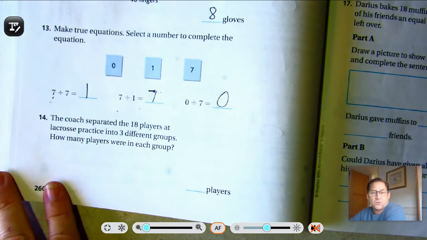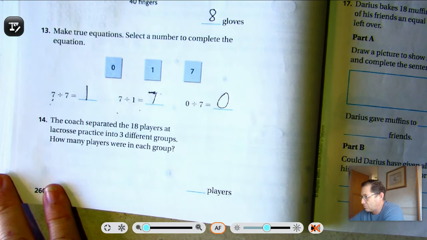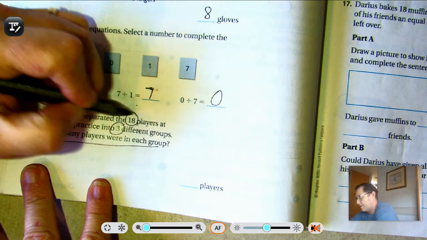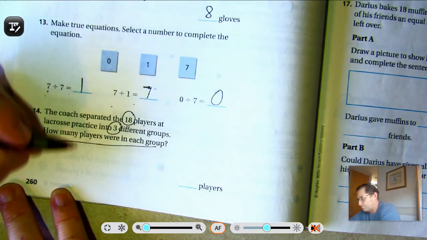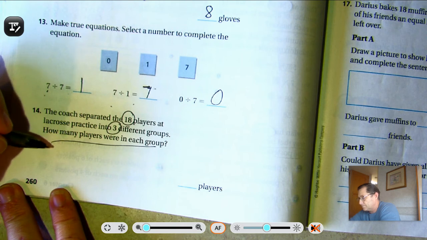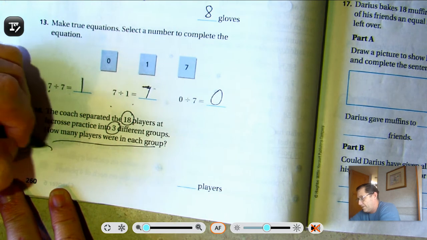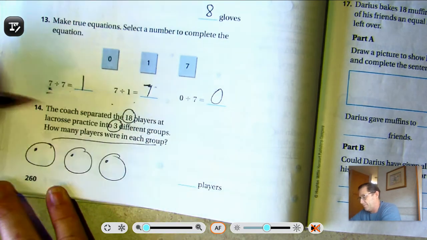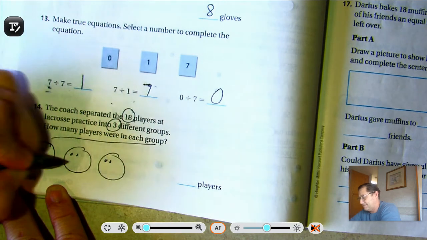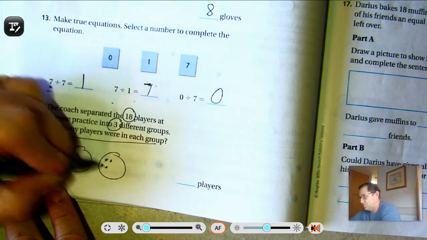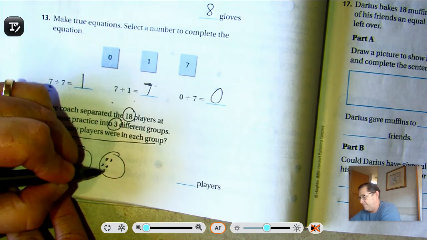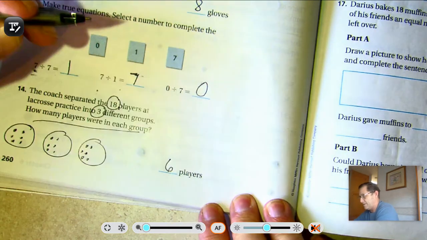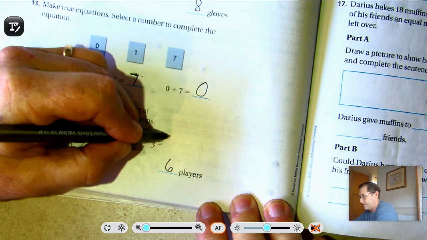14. The coach separated the 18 players at lacrosse practice into 3 different groups. How many players were in each group? All right, so 3 groups. 18 players have to be shared. 3, 6, 9, 12, 15, 18. All right, so there's 6 players. 18 divided by 3 equals 6.